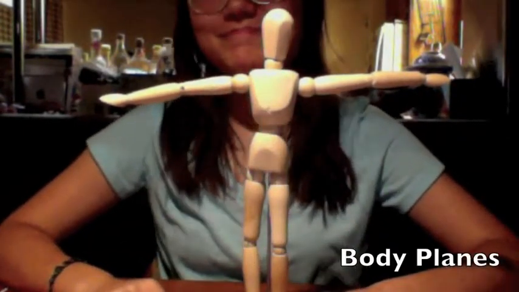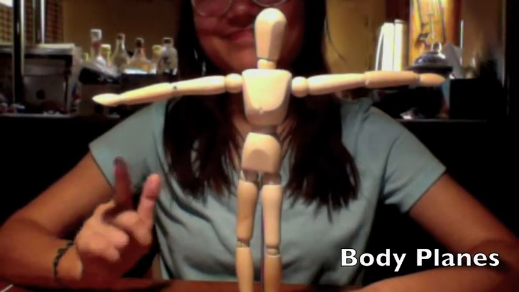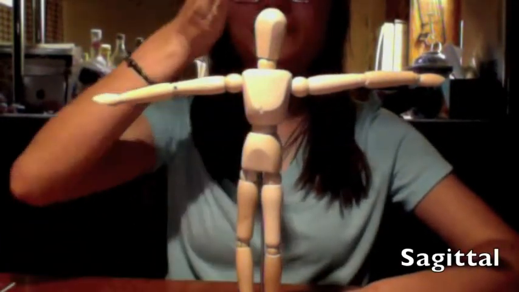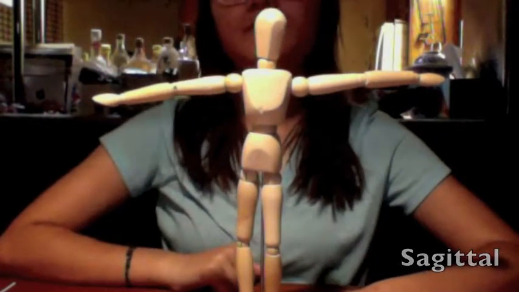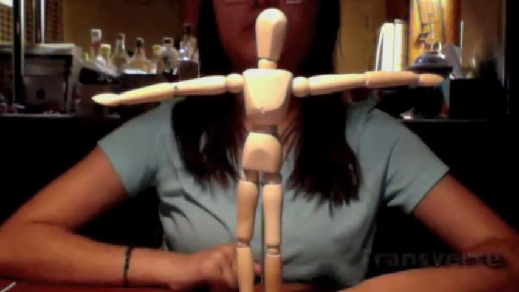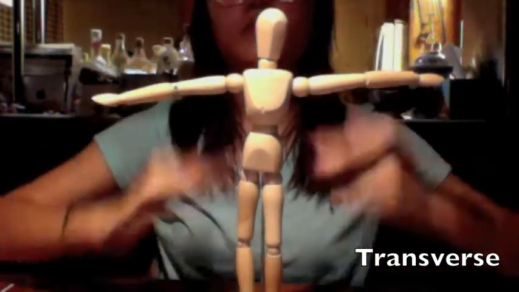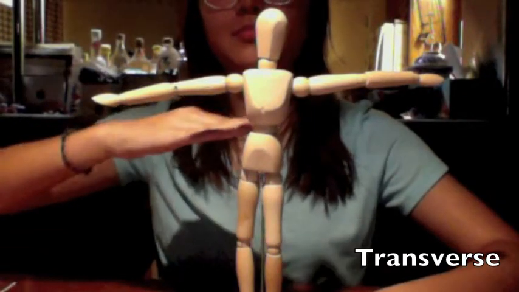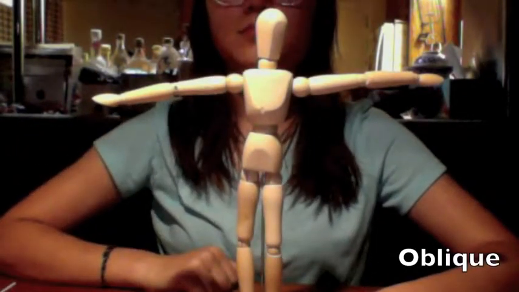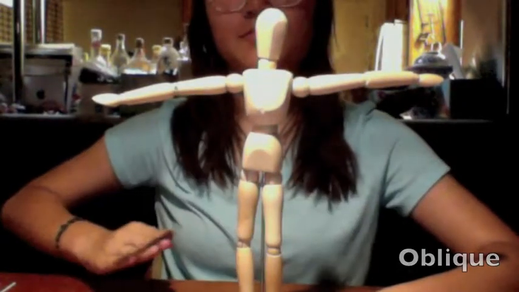Now, onto the planes. And I mean the body planes, not the planes that fly in the sky. A sagittal cut would go like this, and a mid-sagittal cut goes directly down the middle. Any sagittal cut that doesn't go down the middle is a parasagittal cut, cutting this way. So, separating Bob's upper half from his lower half is called a transverse cut. And lastly, an oblique cut is pretty much any diagonal cut.